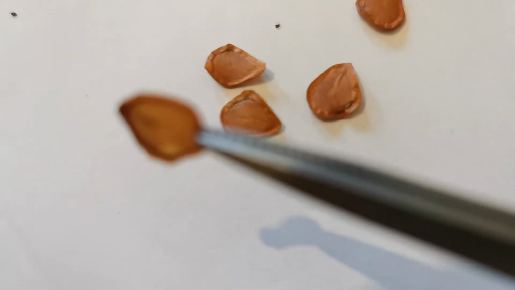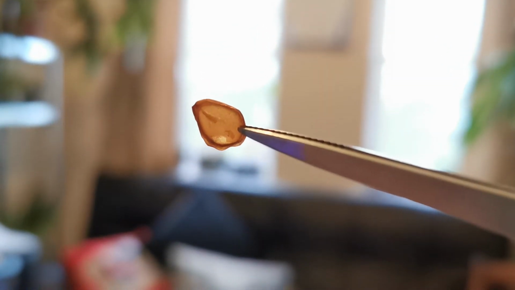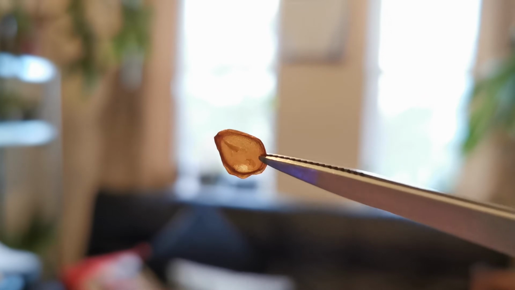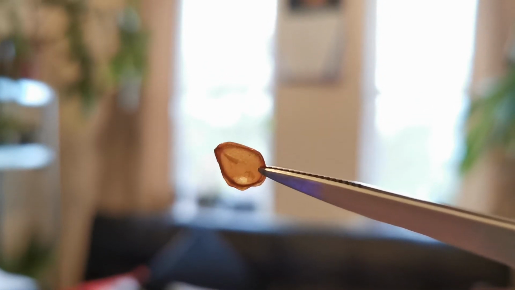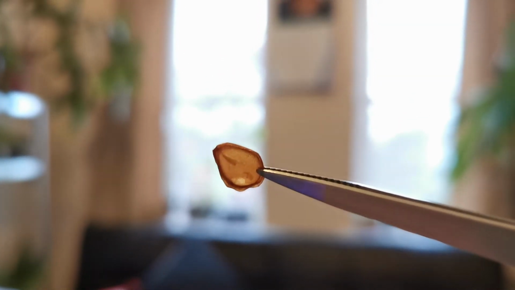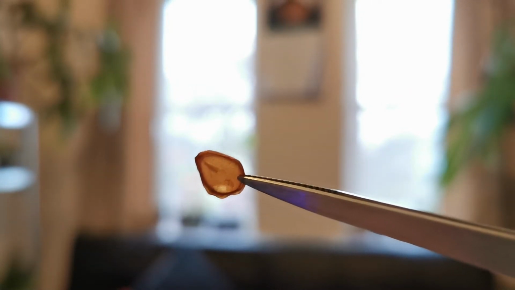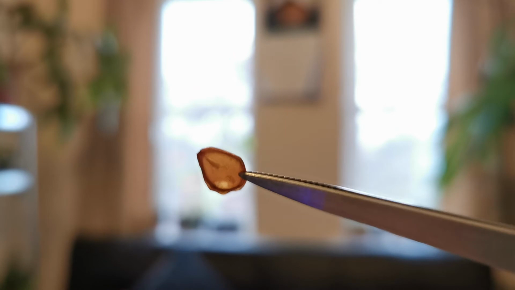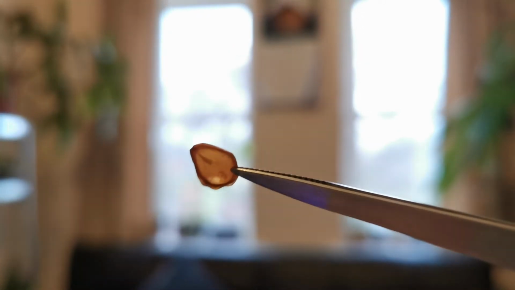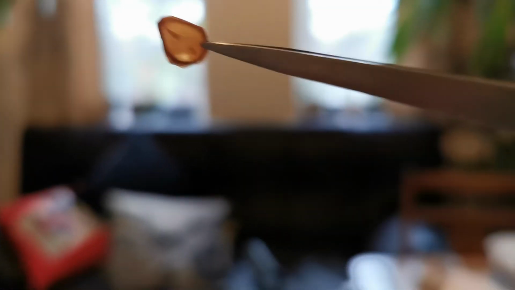I'm just trying to focus better. Probably, yes. You can see basically this line that runs from the pointed side of the seed to about 1/3, half of the seed. This is the embryo, so this is a viable seed.